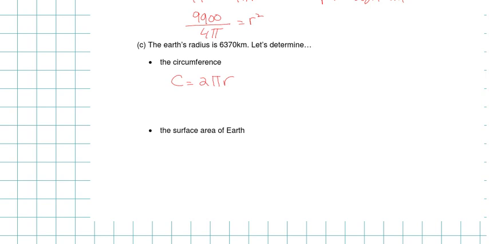So I can do 2 pi, and then instead of the radius, I'm going to replace it with 6370. And then you can find the answer. The answer is going to be big: 40023.9.